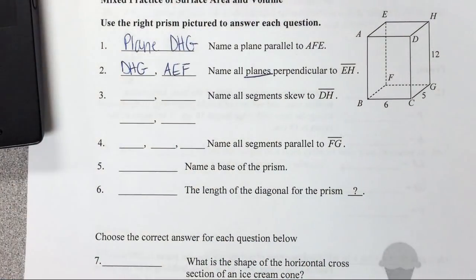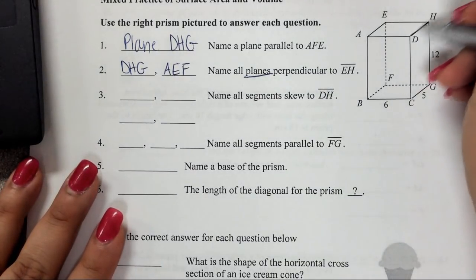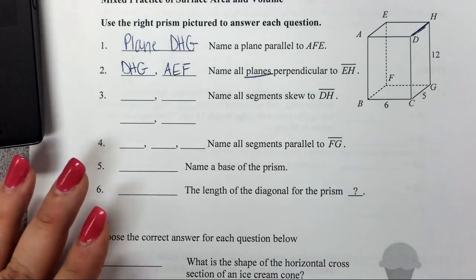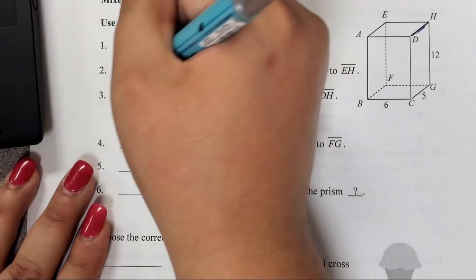Okay. Name all segments skew to DH. What does skew mean? Like skew. Y'all can talk. It's fine. Like talk to me, not to each other. DH, it's when they're not parallel and they don't touch. So DH is right here. The other lines that are not parallel to it but don't touch it are EF, FG.